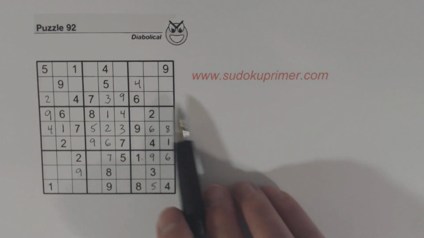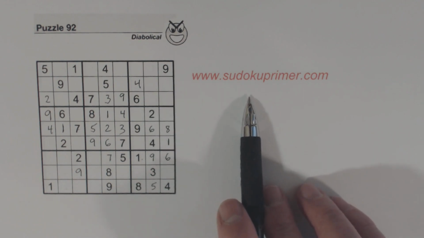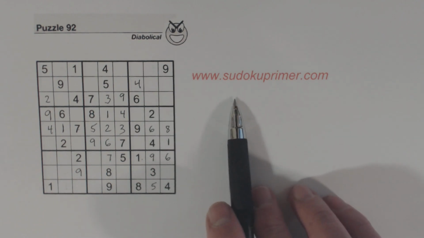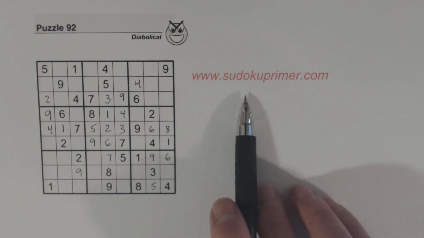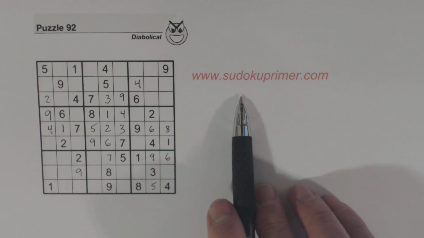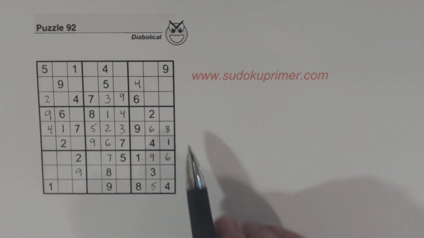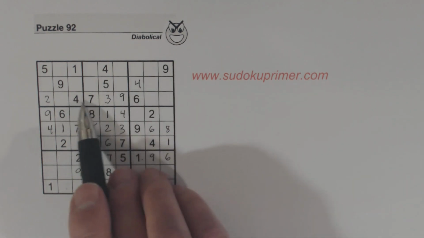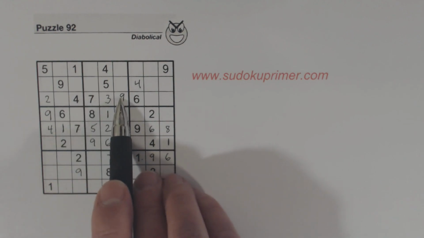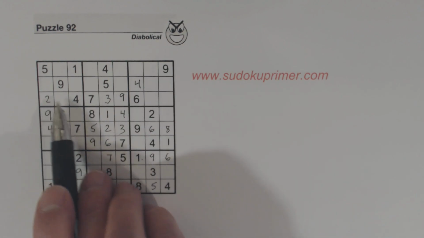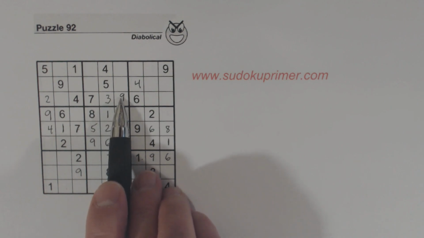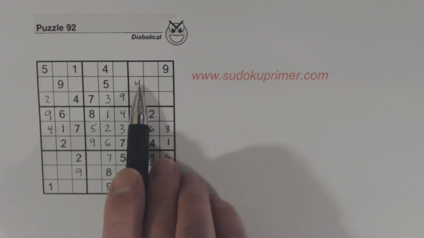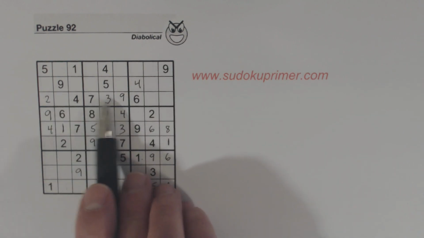Okay, and if you're not familiar with T patterns, go to sudokuprimer.com and go to the patterns section, and you can find out about different patterns, and the T pattern is out there too. It also talks about hidden patterns. Now with that hidden pattern, what do we have here in this row outside of this box? We've got a 2, 4, 7, 3, 9. And we have a 2, 3, 4, 9 already here.